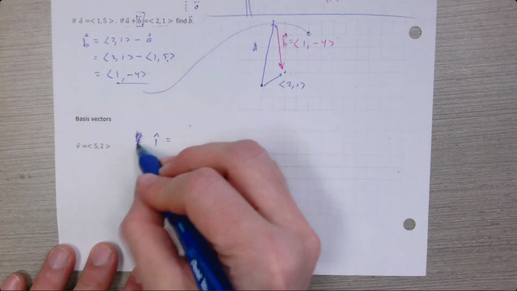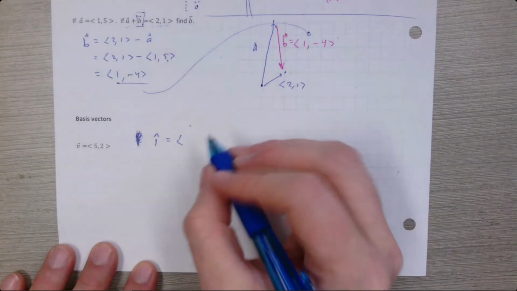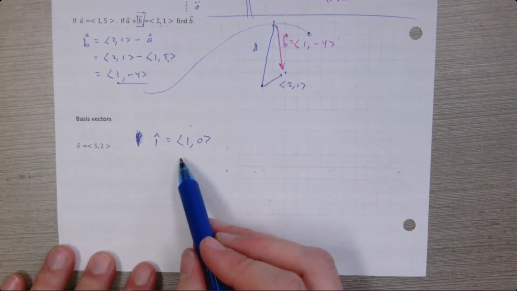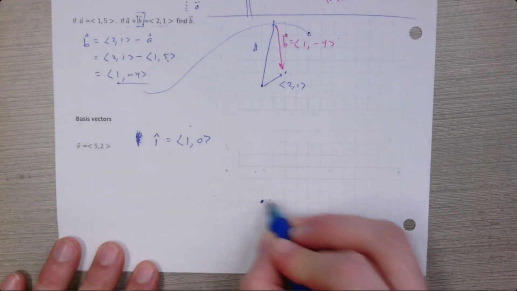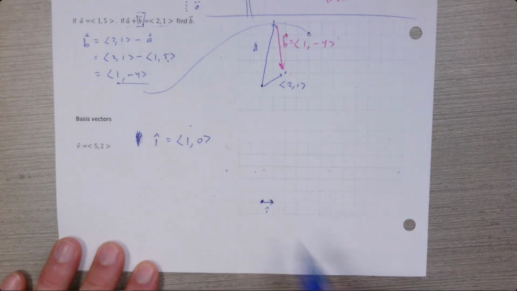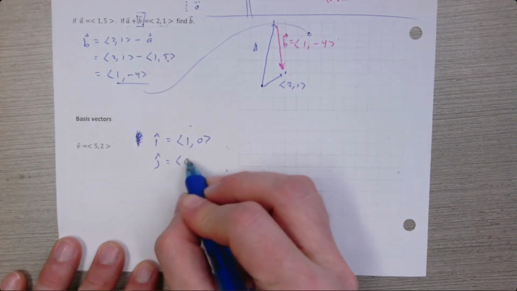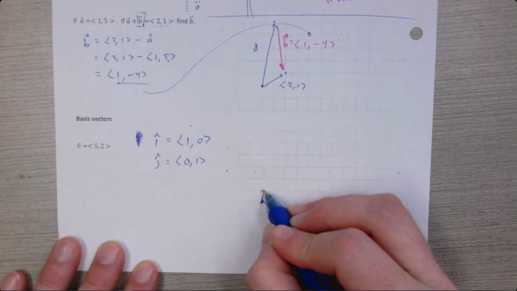Okay. So i hat is defined. Okay, joke over. i hat is defined as the unit vector 1, 0, which we could draw this way. So here's i hat. It's the vector that just points 1 unit to the right. j hat is the unit vector that points up. So here's j hat.